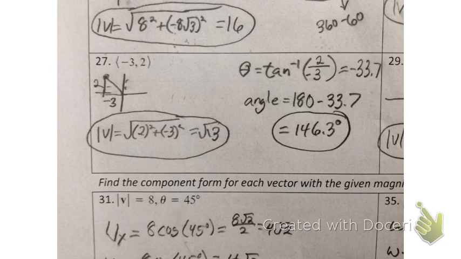So my finished work looks like this, where I said I'm going to use tangent, which is 2 over -3, and I said theta equals tangent inverse. I really should use alpha on here. Sometimes I do things quick, which equals -33.7. But I know that this angle here is actually what I'm looking for. That isn't -33.7 degrees, so I'm going to do 180 minus 33.7 to give me 146.3 degrees is actually the theta that I'm looking for.